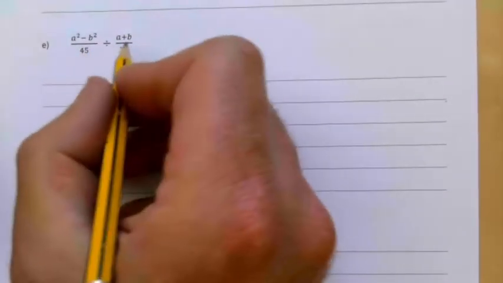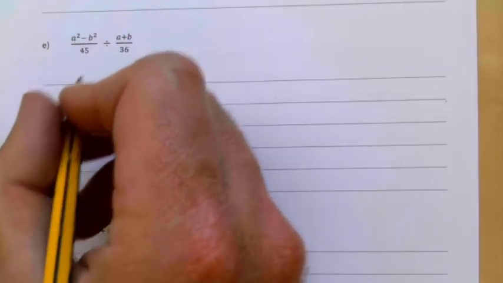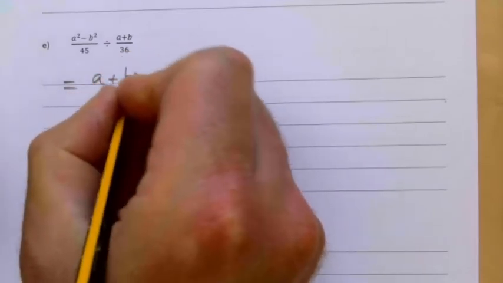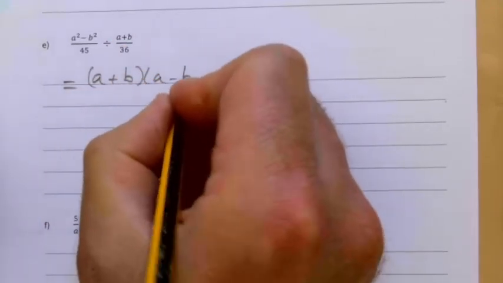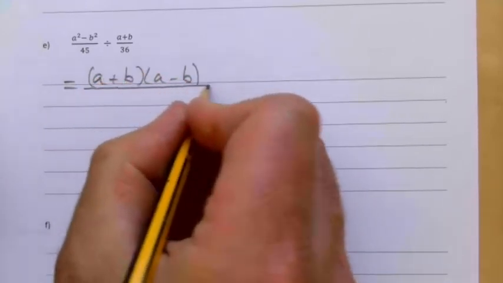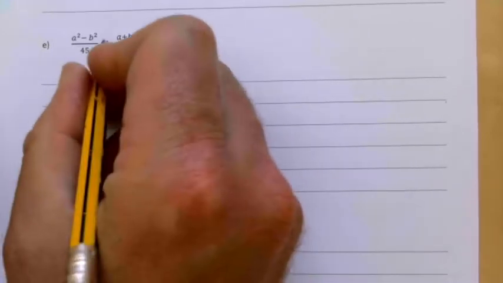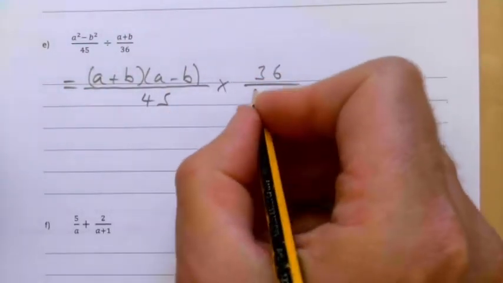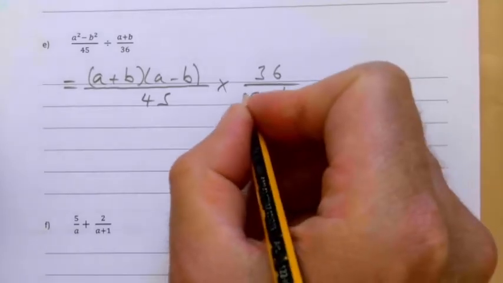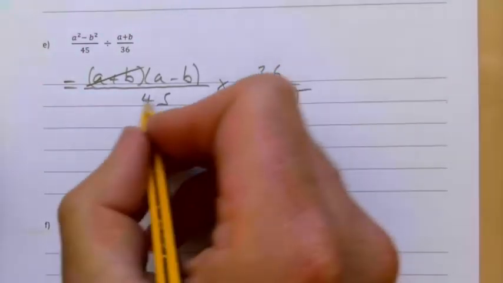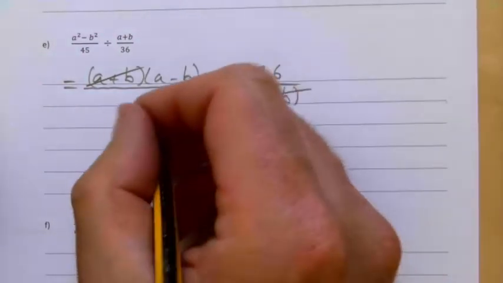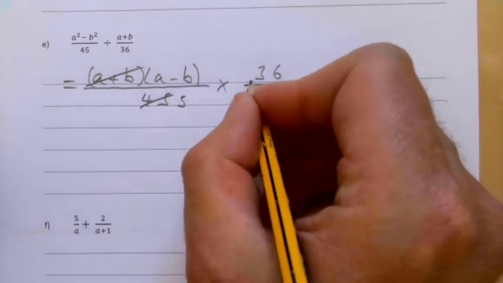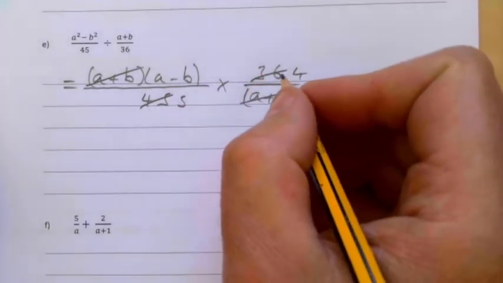Example E, again factorise if I can, so hopefully you can spot that's difference of 2 squares. So we'll do a couple of steps here, hopefully you can follow them. So that's going to be a plus b upon a minus b all over 45, and because it's a fraction here we're dividing, I'm going to turn it upside down and multiply 36 over a plus b. So the a plus b here goes with the a plus b here. Common factors here, they both divide by 9. That goes 5 times. That goes 4 times.